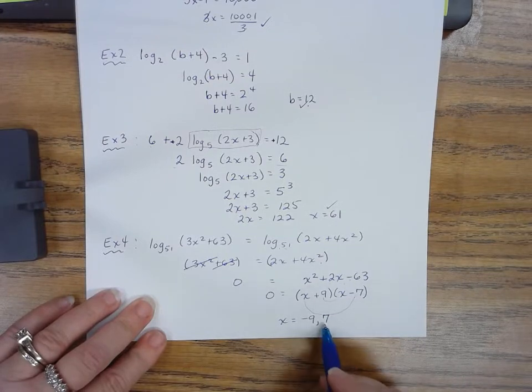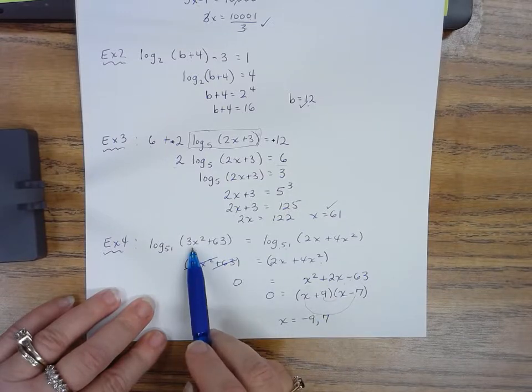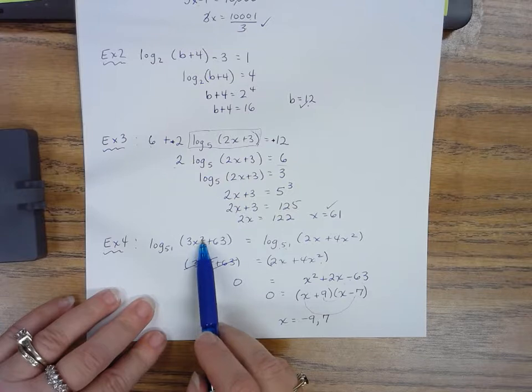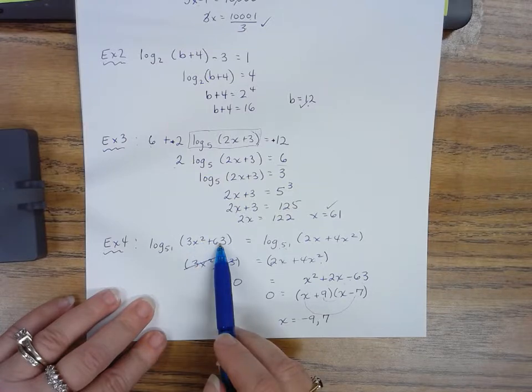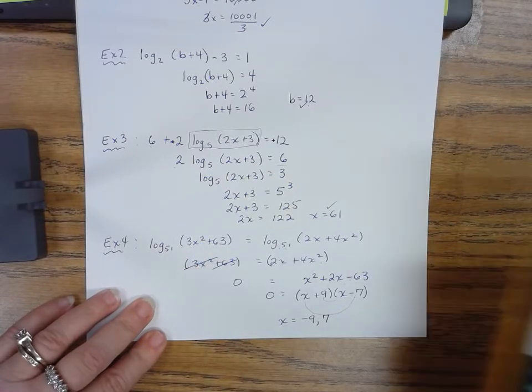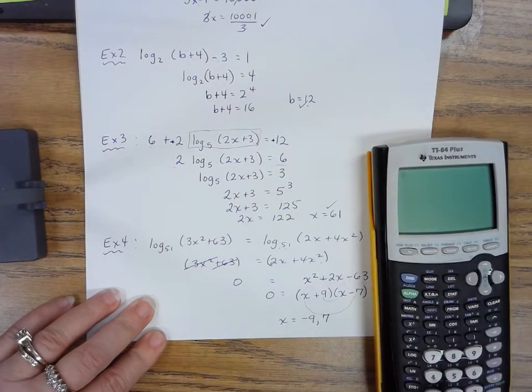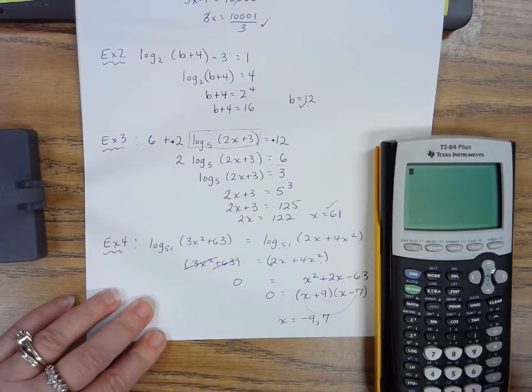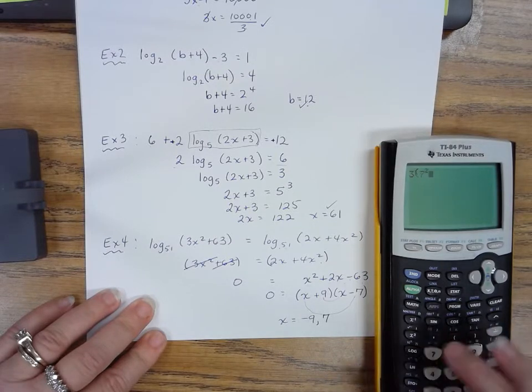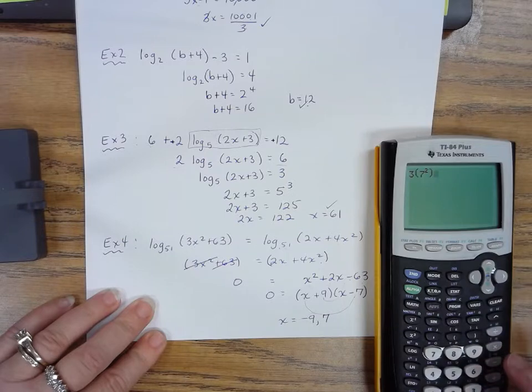Do they both actually work in this problem? You can do a quick check. Well, putting in the positive 7, 7 squared is 49 times 3 plus 63. Let's pull out the calculator. I got old Yeller out this time. 3 parentheses 7 squared plus 63.